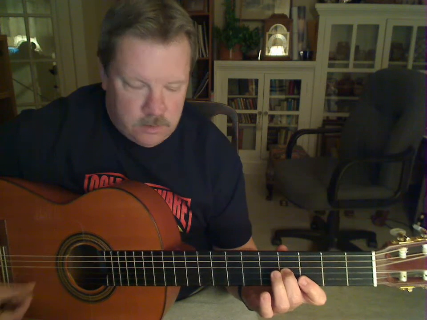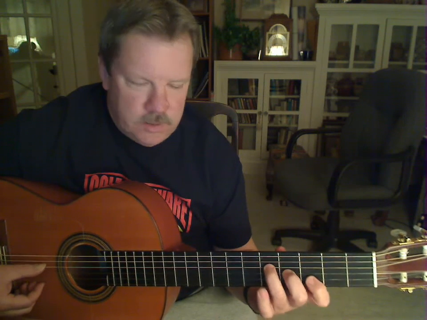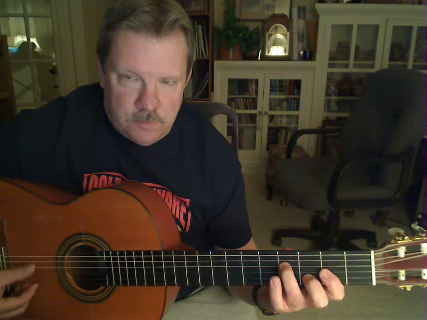Okay, first inversion. Second inversion. Now let's go into this set of three strings, root position. First inversion. Third is on the bottom. Second inversion.